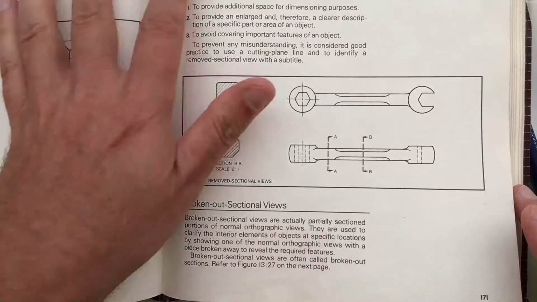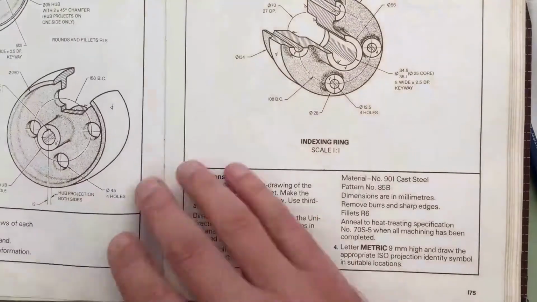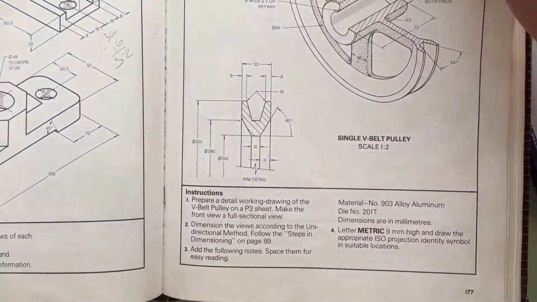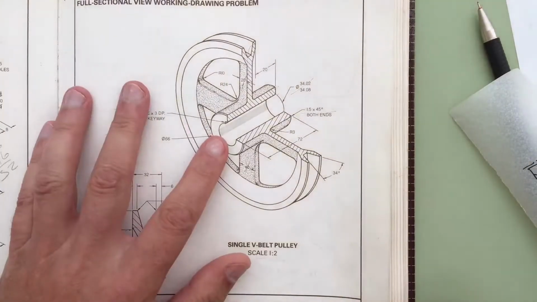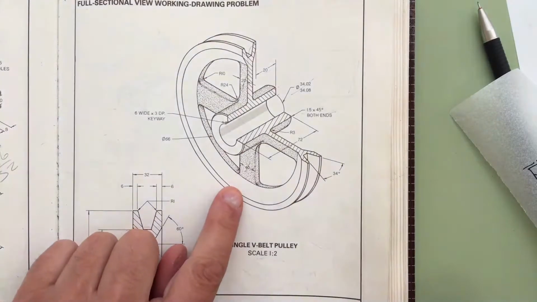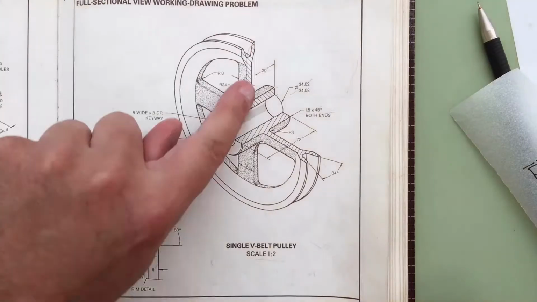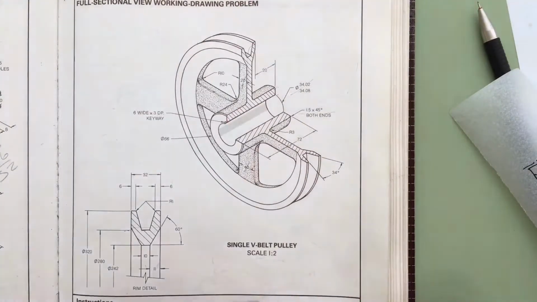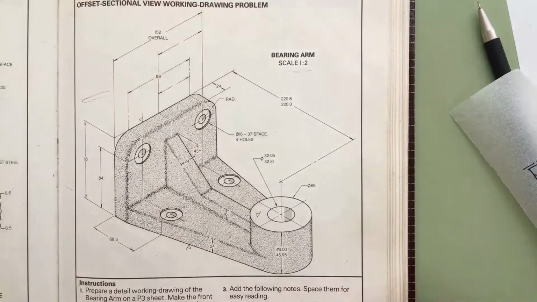Now, I'm going to come back to this in a bit, but I'm going to look at some of these examples here. So here is one with the spoke hub rim problem. This is one that we'll be working on. But when this is sectioned, there's no need to break the section because it's at 90 degrees. So this one is easy.